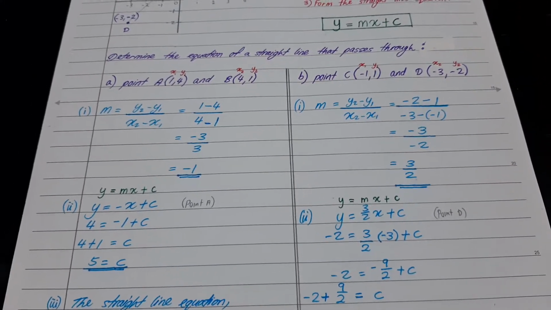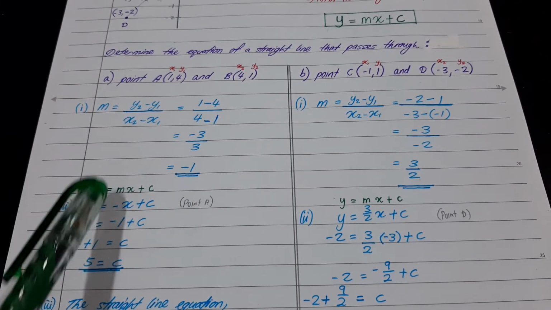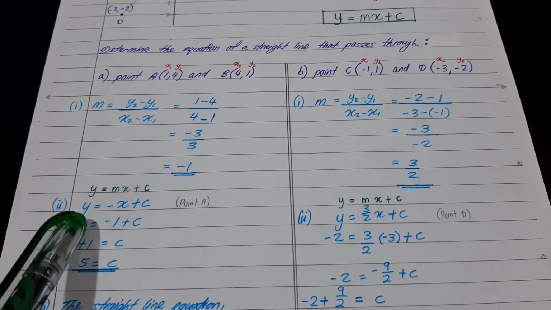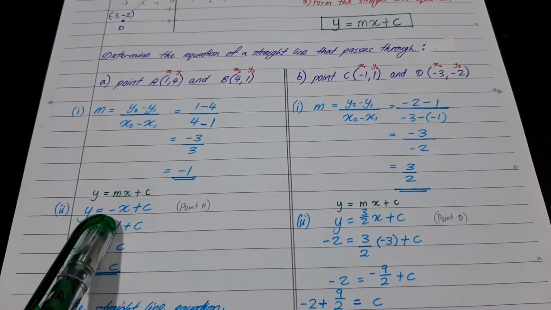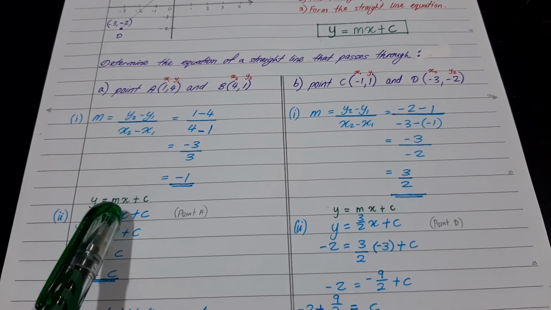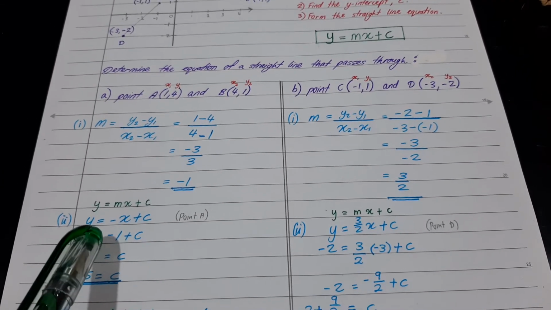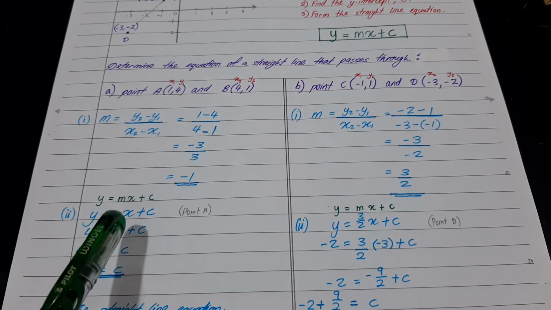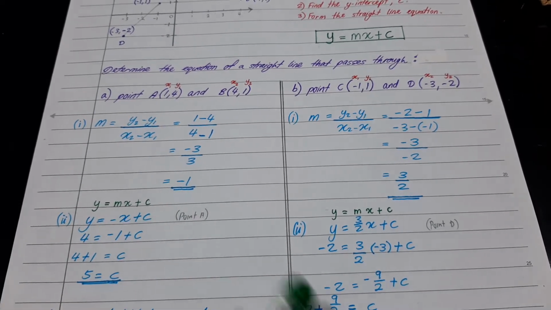Then you substitute in the form of y equals mx plus c. So from here you know y equals negative 1x plus c. We usually don't write negative 1 in front of an unknown, so you write negative x plus c.